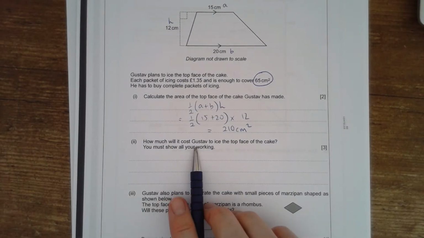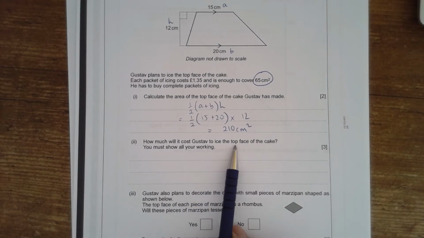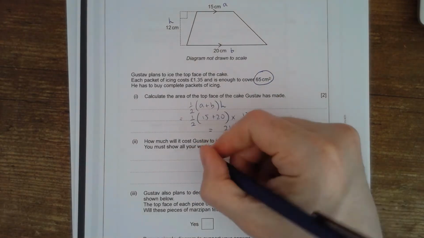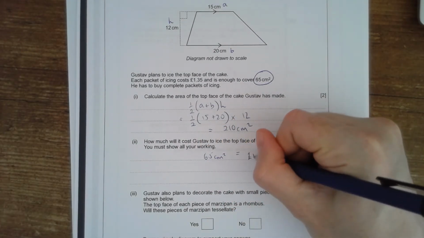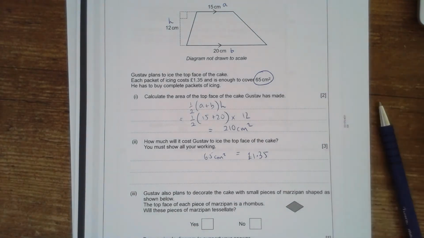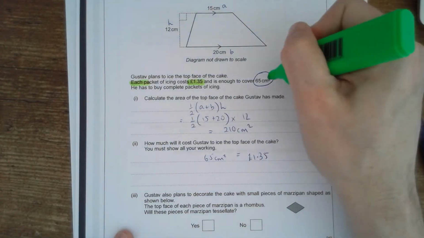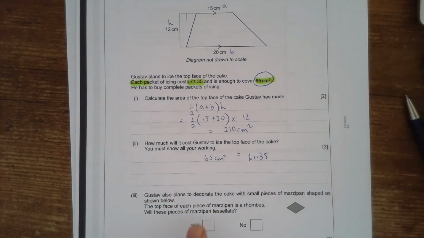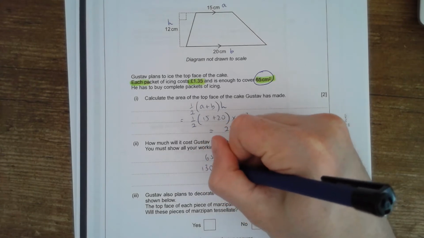We're then asked to show how much it will cost Gustav to ice the top face of his cake. Well, we know that 65 centimetres squared is equal to £1.35. We're told that above: each packet costs £1.35 and covers 65 centimetres squared. I've got to get that up to 210. So if I double the amount of icing, that would be 130 centimetres squared.